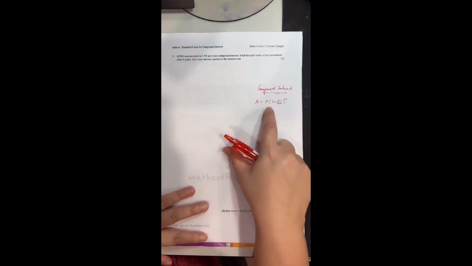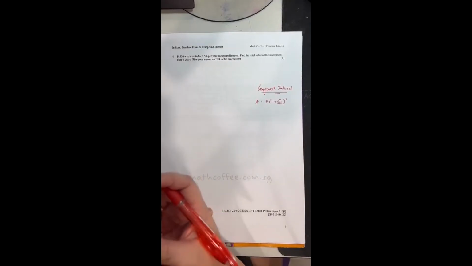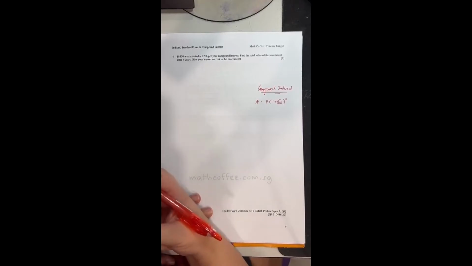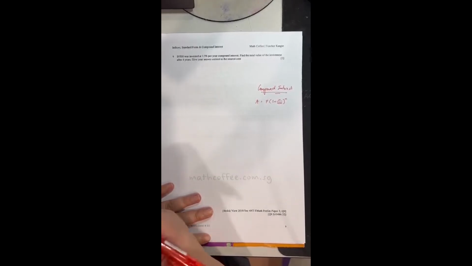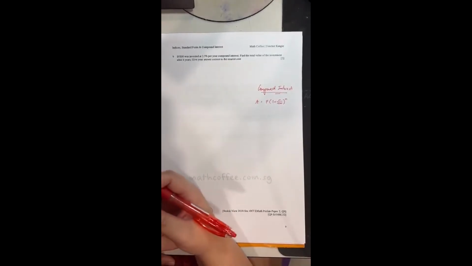Okay, so P is the principal amount. That means the amount that you put in. The other day I was explaining to a student about interest. I said interest has 2 meanings. It can be a positive thing, it can be a negative thing. If you put money inside the bank, you earn interest. That's a positive thing. But if you borrow money from the bank, then it's a negative thing, because you need to pay back extra other than the principal amount that you need to return.